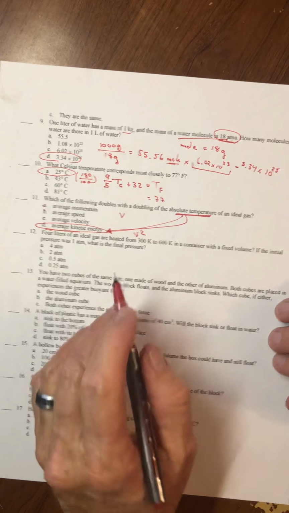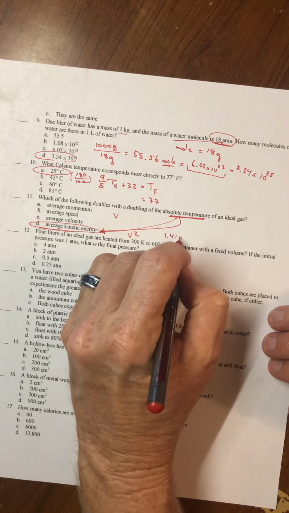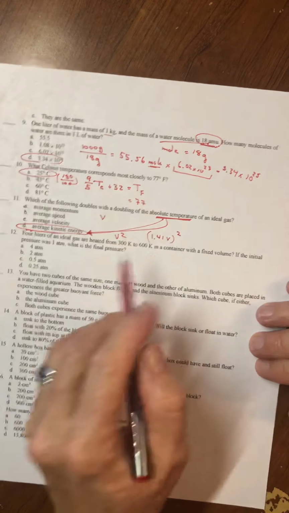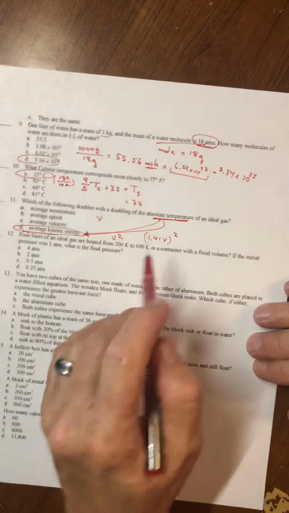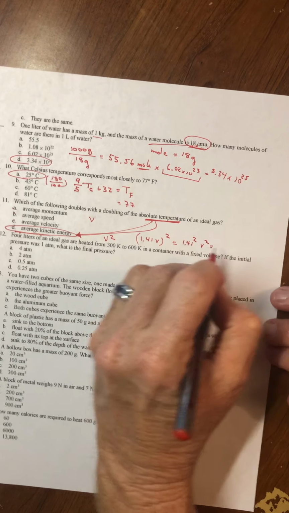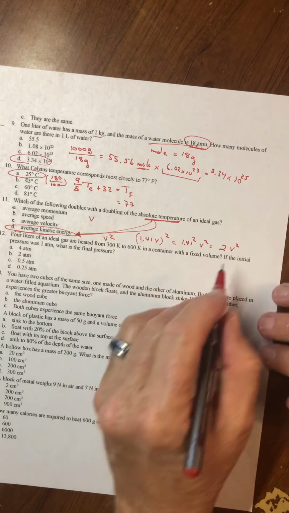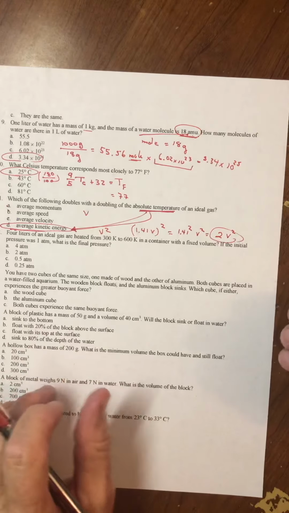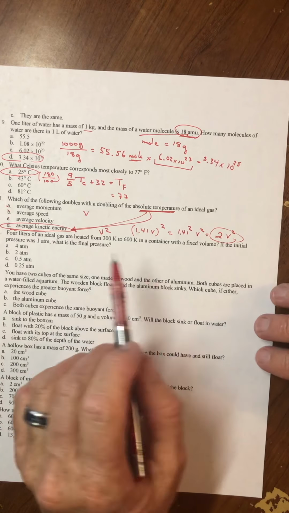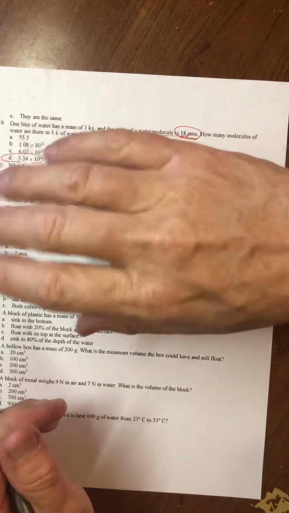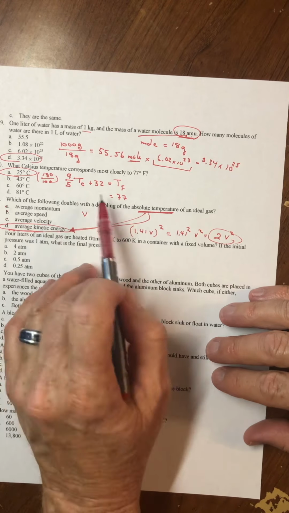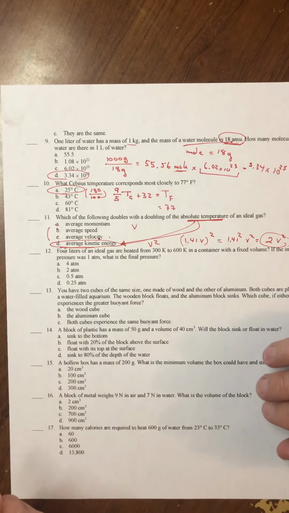increasing the velocity by 41%, because if you take 1.41 V squared, you get 1.41 squared times V squared, that's 2V squared. So you only have to increase the speed by 41% in order to double the kinetic energy, meaning you're doubling the temperature. Whereas if temperature was related to either momentum, speed, or velocity, if you doubled the temperature, you would double their speed. And so there's an important distinction between those groupings.